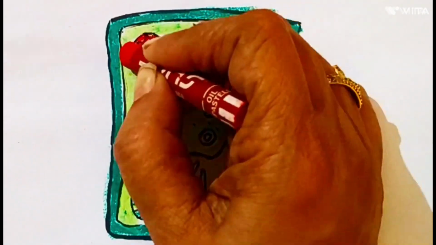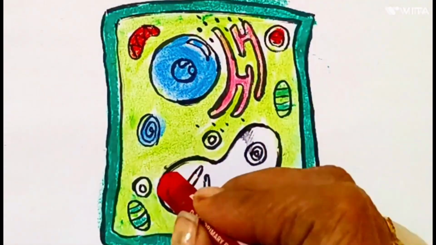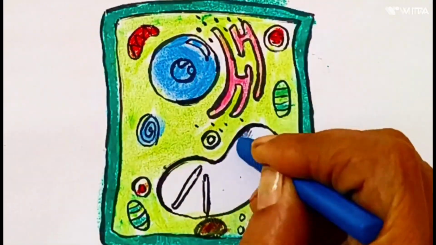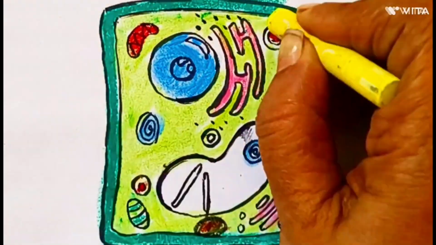Next, you can see a large structure inside the plant cell called the vacuole. The vacuole stores water, nutrients and waste materials. It also helps maintain pressure inside the cell and keeps the plant upright.